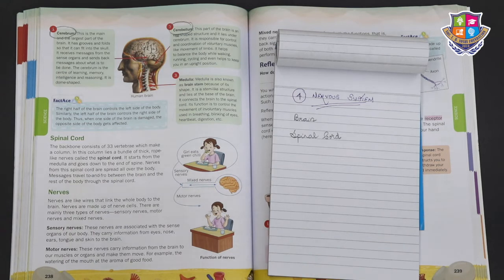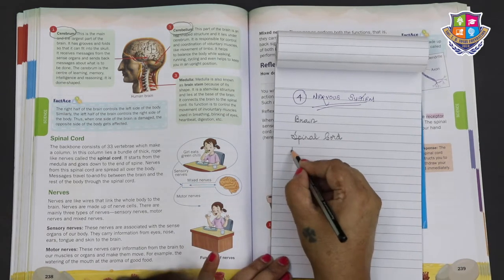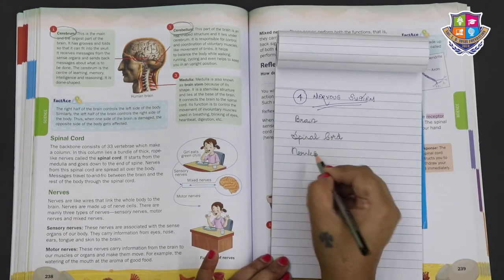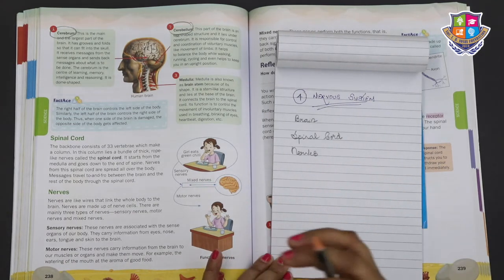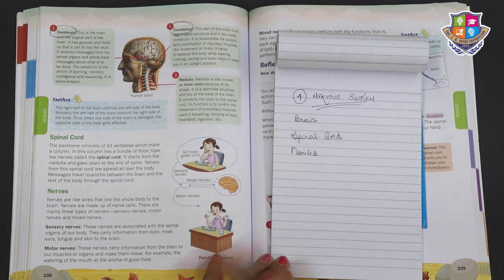Now, we finished with the brain. We finished with the spinal cord. Now, we are going to proceed further to the nerves. That's what I enjoyed learning about the brain and the spinal cord. Now let's see some interesting facts about the nerves.